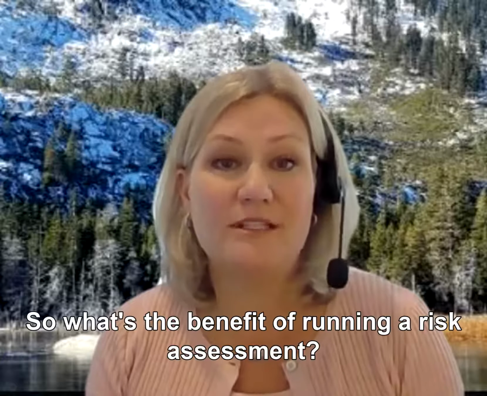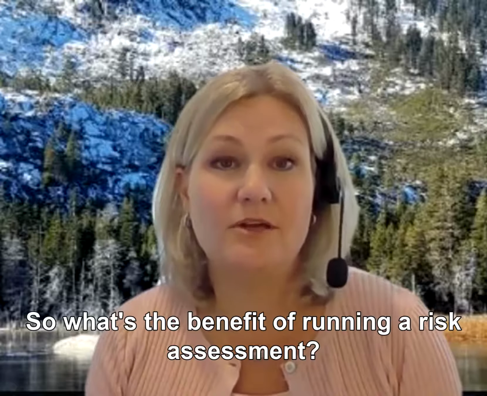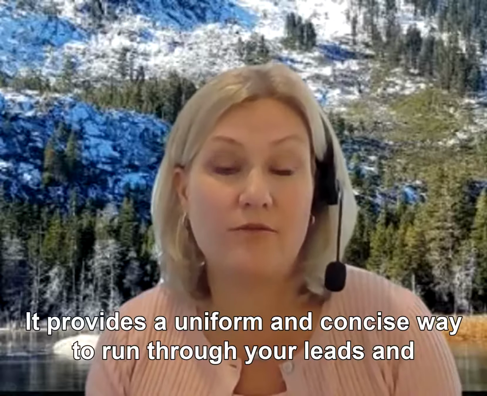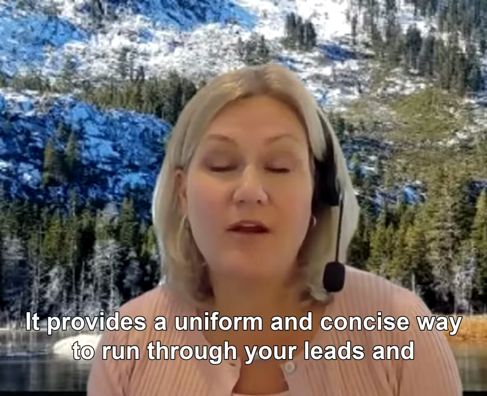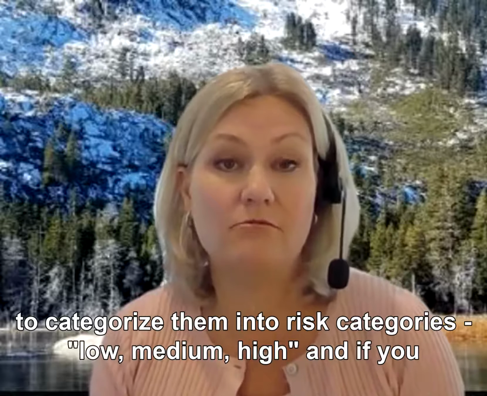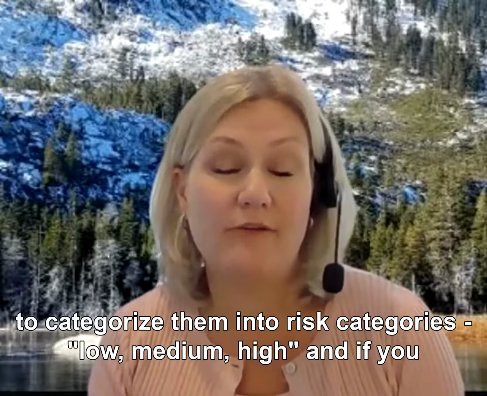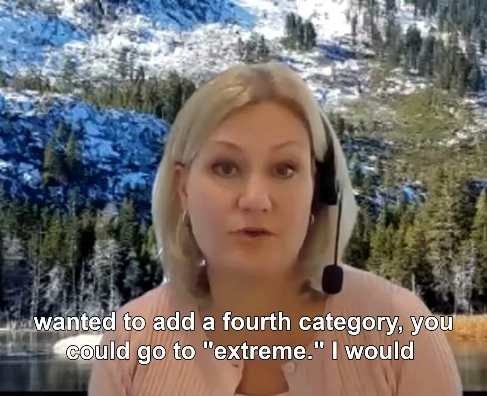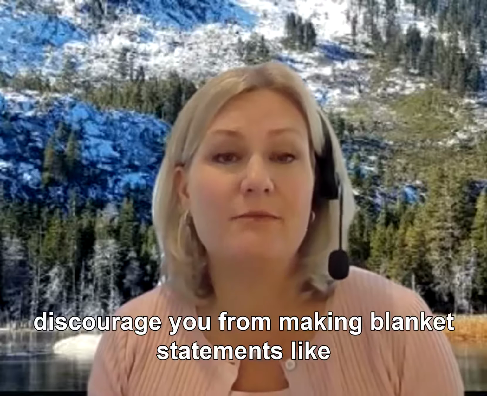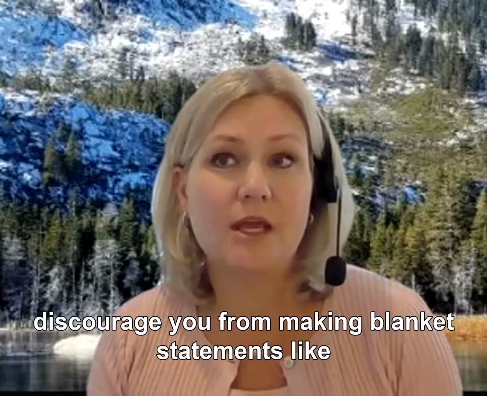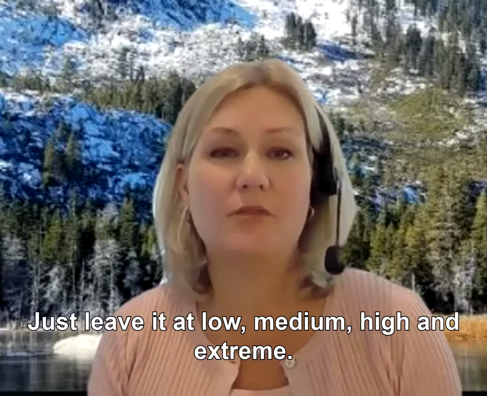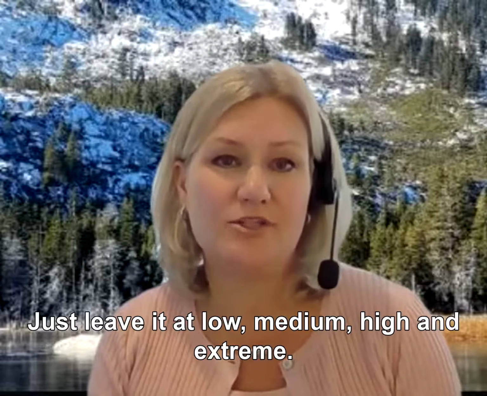So what's the benefits of running a risk assessment? So it provides a uniform and concise way to run through your leads and to categorize them into risk categories: low, medium, high, and if you wanted to add a fourth category, you could go to extreme. I would discourage you guys from making blanket statements like low risk, we won't open a case. Just leave it at low, medium, high, and extreme.